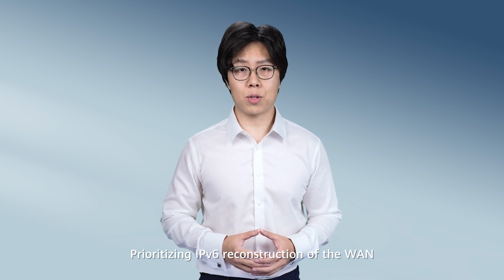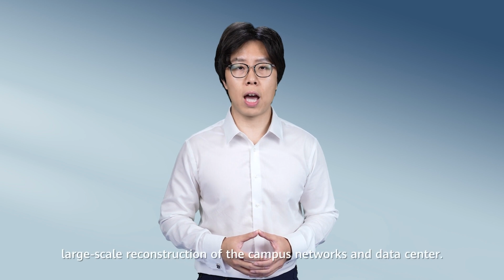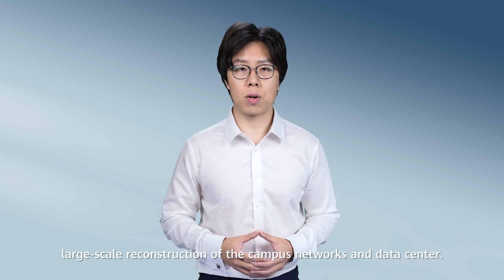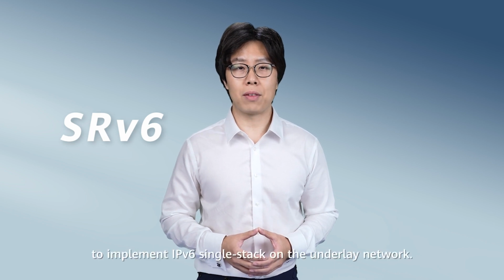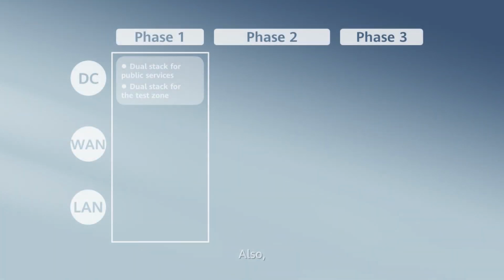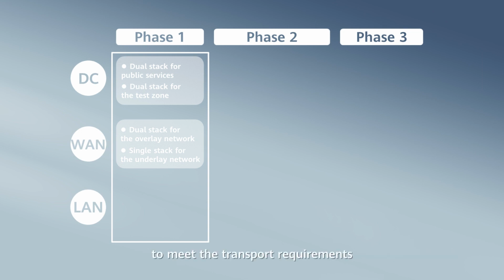Prioritizing IPv6 reconstruction of the WAN is recommended to lay a foundation for large-scale reconstruction of the campus networks and the data center. It is also recommended that IPv6 be used for the enterprise's WAN reconstruction to implement IPv6 single stack on the underlay network. Also, it is advisable to deploy dual stack tunnels on the overlay network to meet the transport requirements of IPv4 and IPv6 services during the transition.